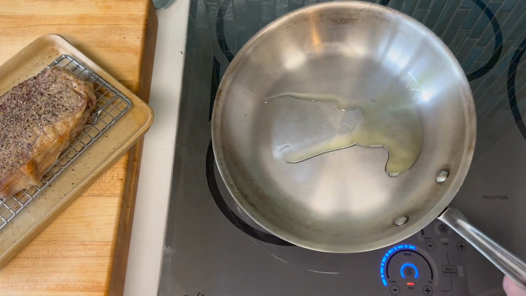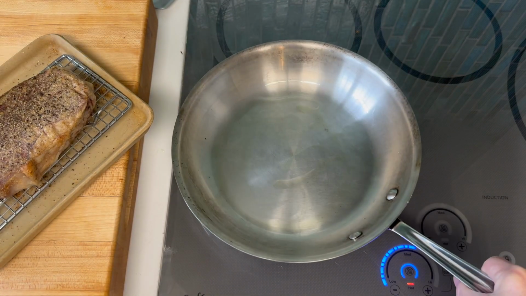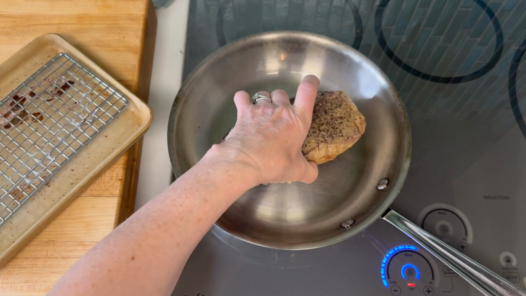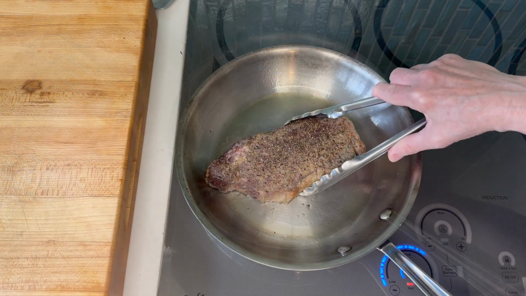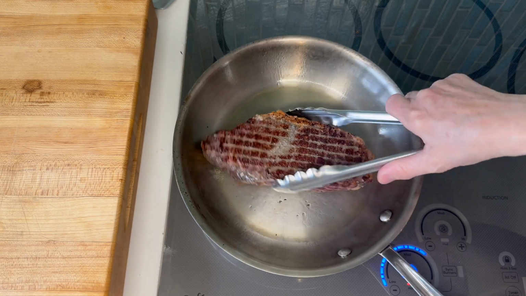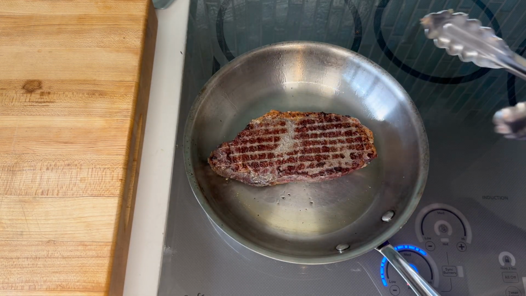So to a super hot pan, I'm going to add some grapeseed oil and place my steak in the pan. We're only cooking 1 minute. Then we're going to flip. And look at that. The crust is gorgeous.